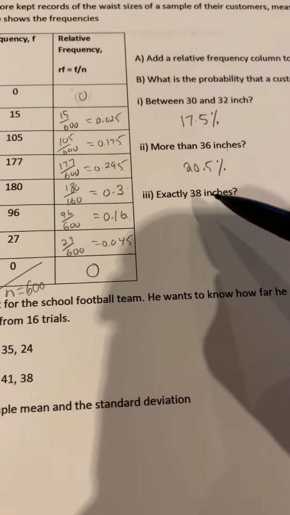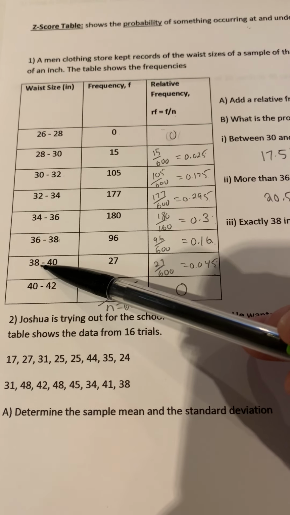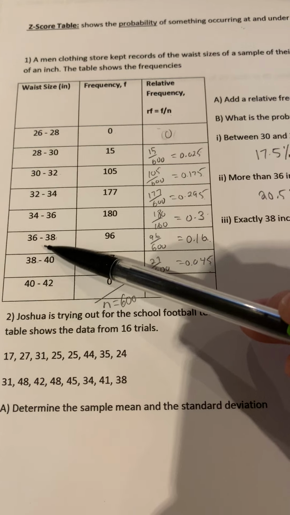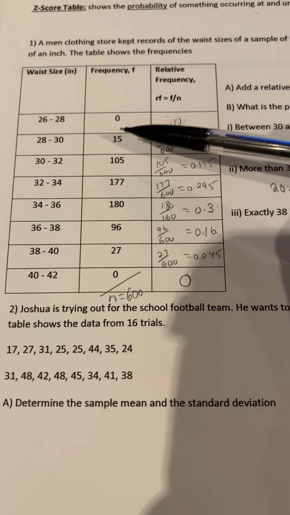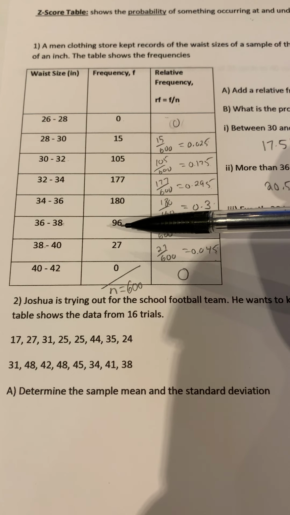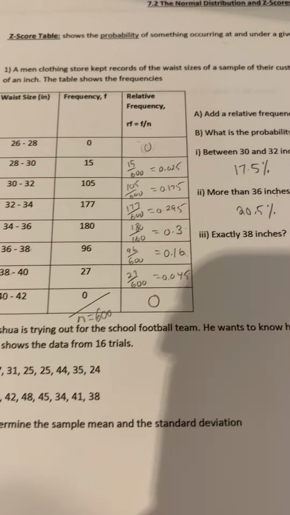And lastly, exactly 38. This is kind of a trick question. 38 appears in both rows, and since these don't give us any exact measurements, we don't know if these are 38 exactly or 38.1 or 37.9. We don't know the exact value.